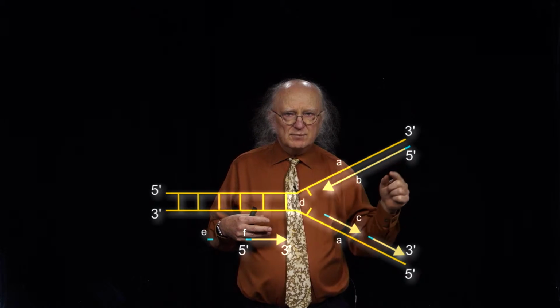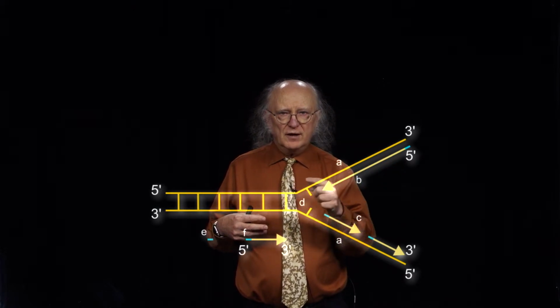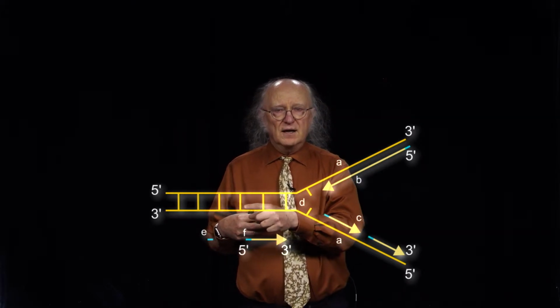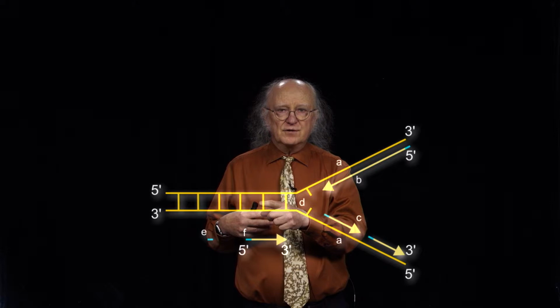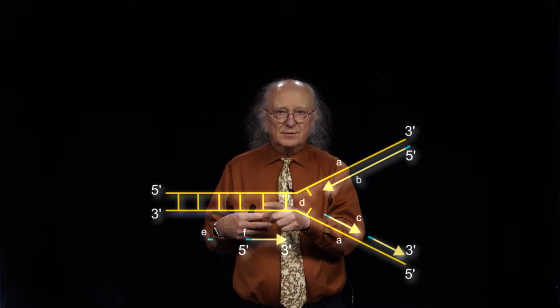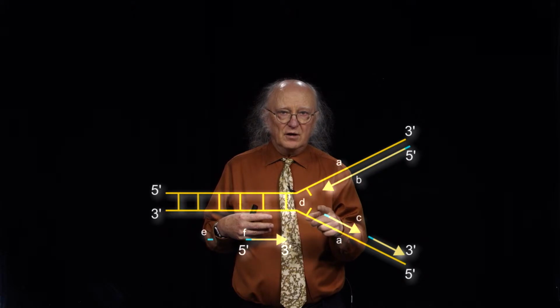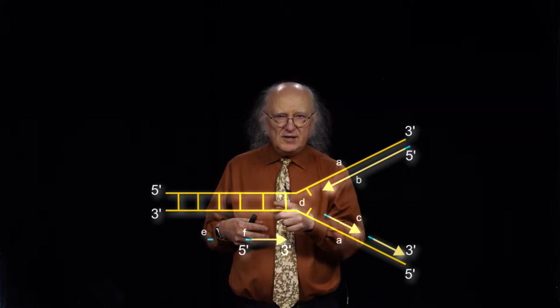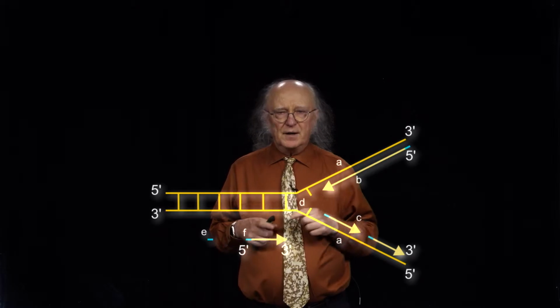So as this strand keeps moving further and further along, remember I said the top strand gets unwound from the bottom strand, that opens up a region of the bottom strand that can now be replicated. So the primase comes along and says, oh, look, I can put a primer down here, it puts a primer down, and then DNA polymerase comes along and fills in until it gets up to the point of where the last one was.